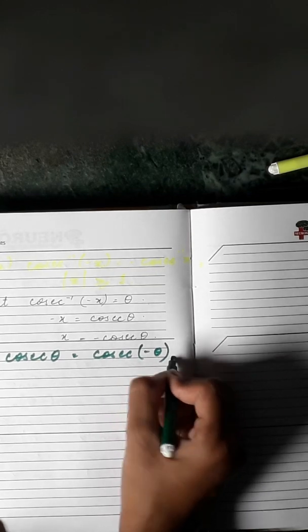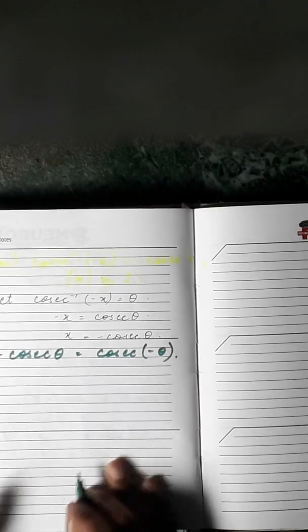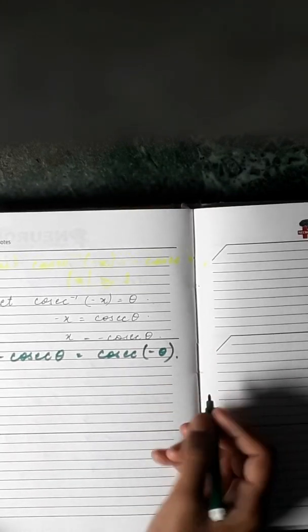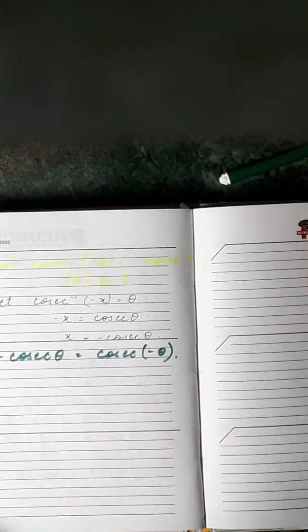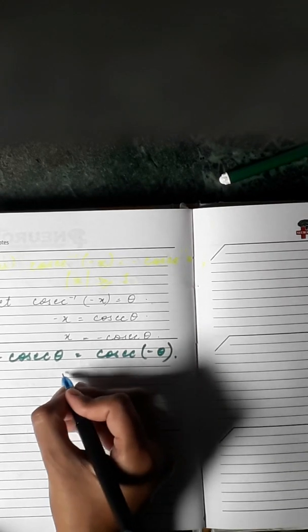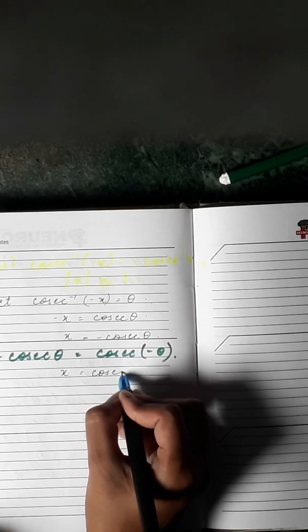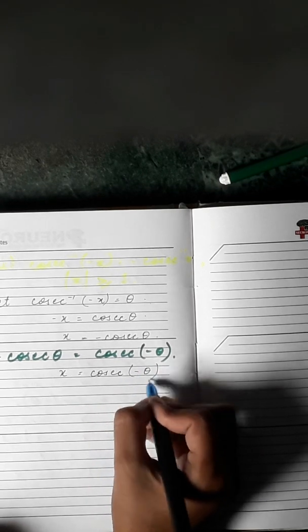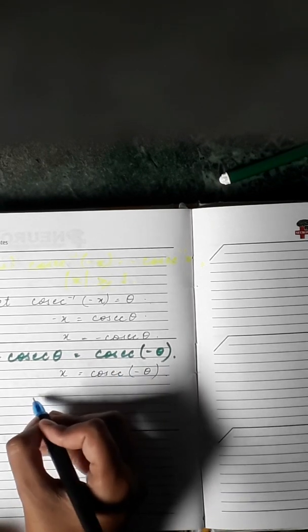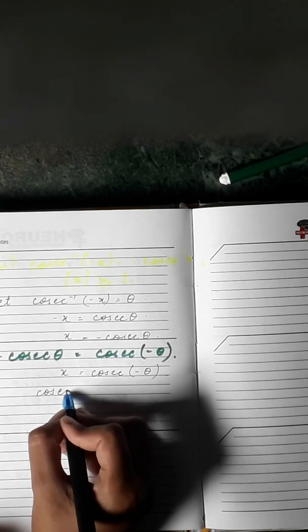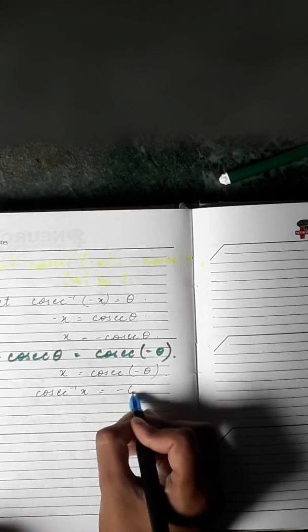Cosec minus theta. Minus cosec theta is equal to cosec minus theta. So you will write this minus cosec theta. In place of this you will write cosec minus theta. Again you will take this cosec from RHS to LHS. It will become cosec inverse x equal to minus theta.